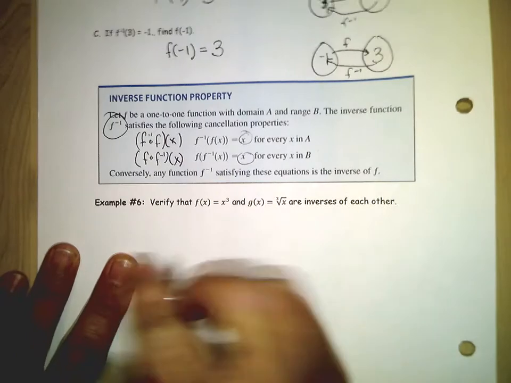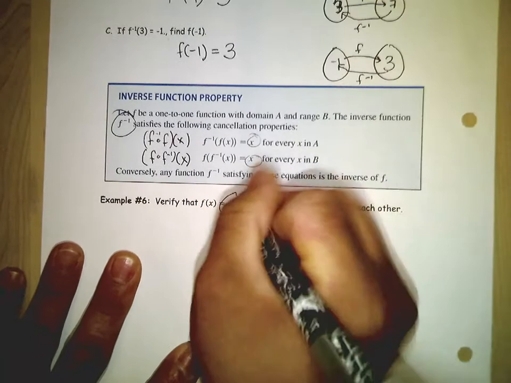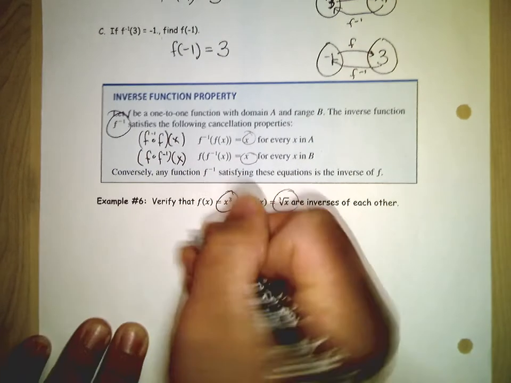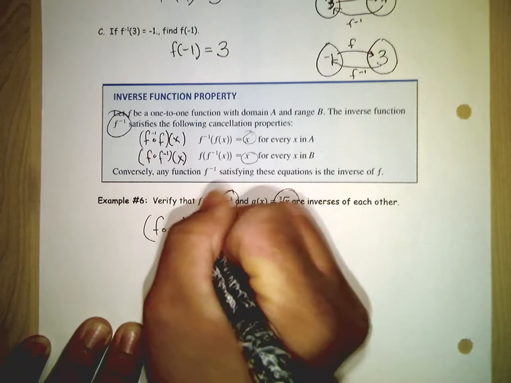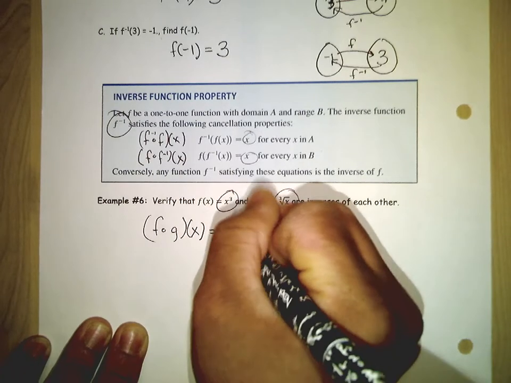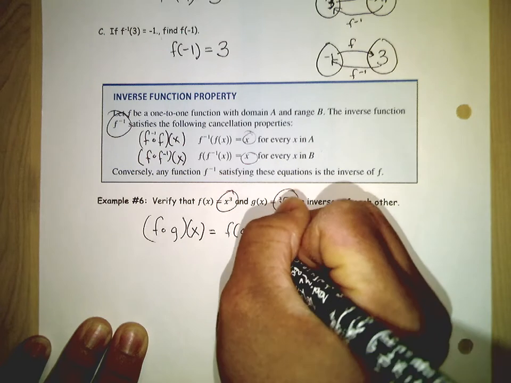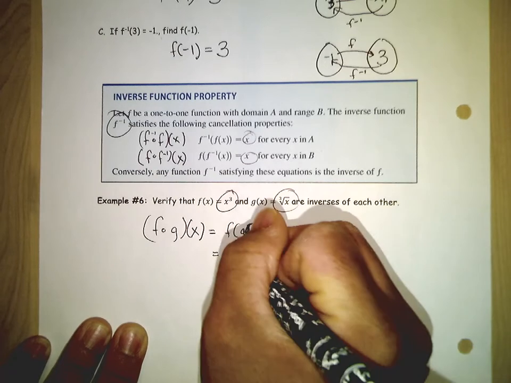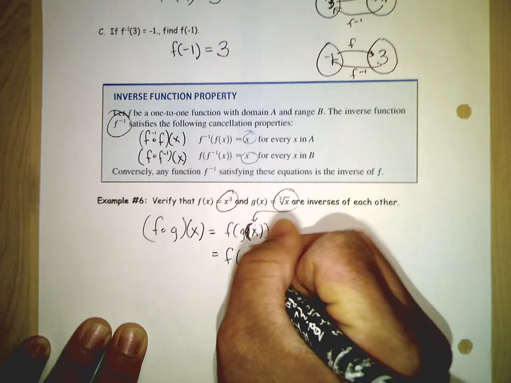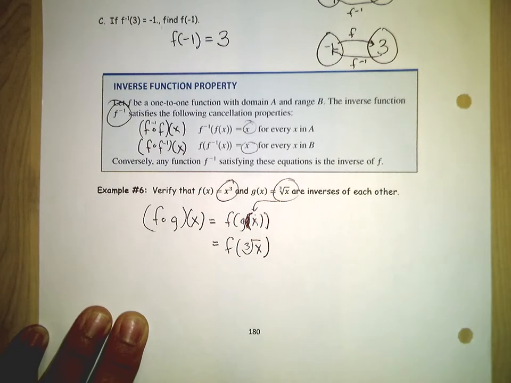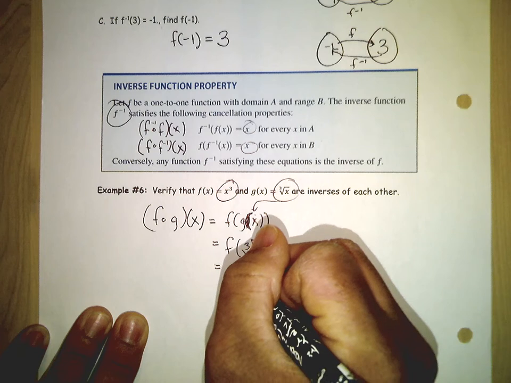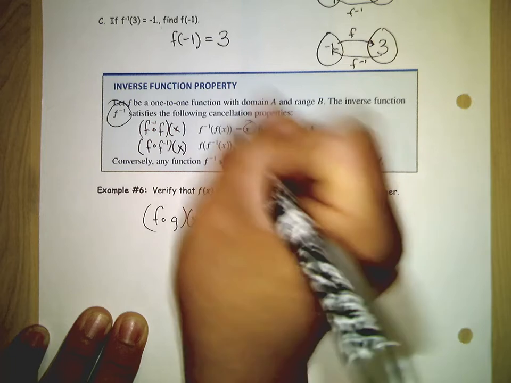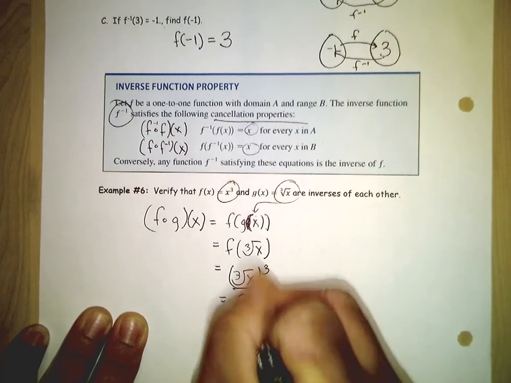So if I want to verify that x to the third and the cube root of x are inverses of each other, then I can just verify that f of g of x has to equal x. So that's f of, I'll substitute the cube root of x into f here. And if I do that, I have the cube root of x to the third power, which those cancel out, and that will give me x.